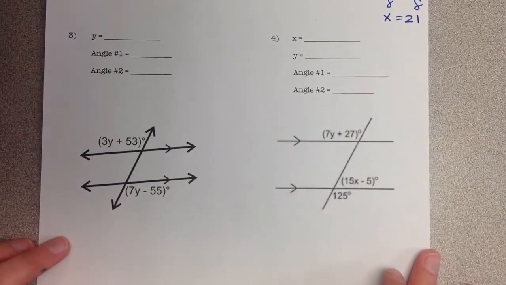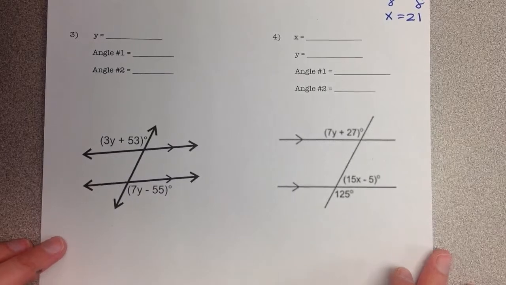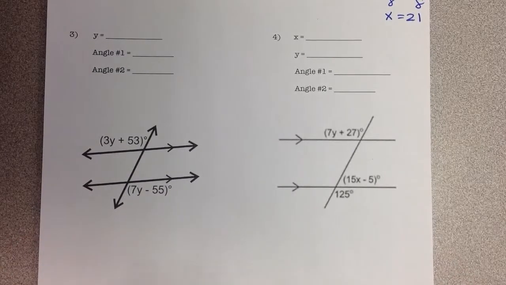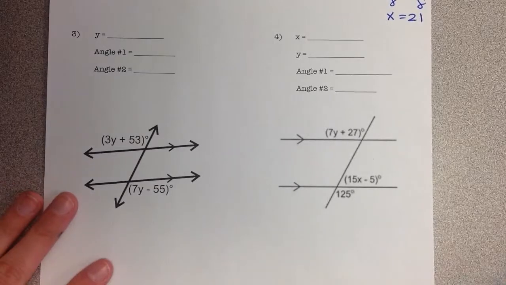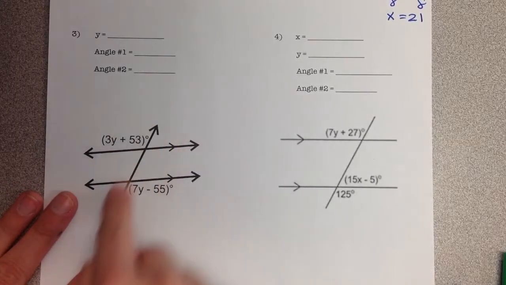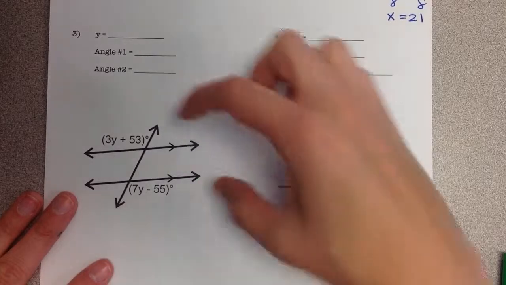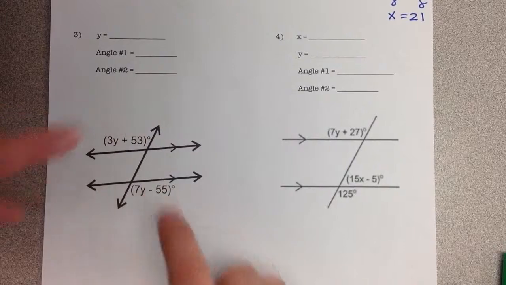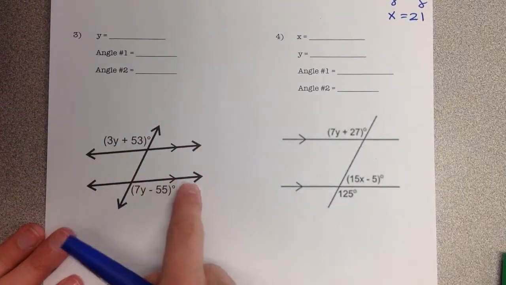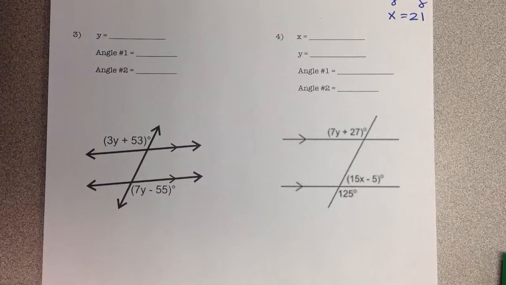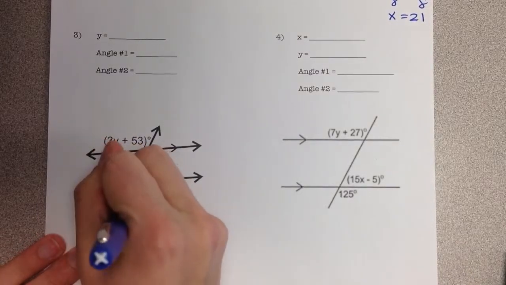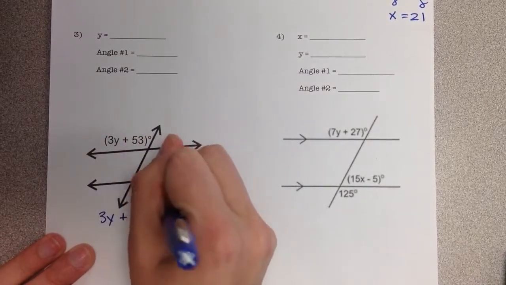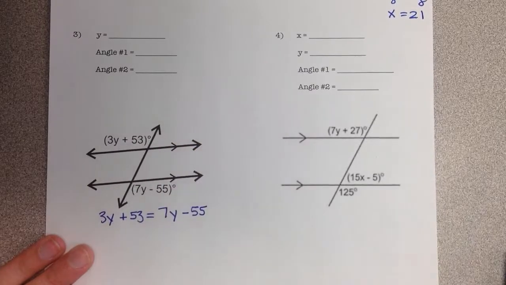All right, 3 and 4, we're using what we know about transversals and the different types of angles that are congruent based off of that. So for this, we see that we have these 2 parallel lines, a line going through it, so it's a transversal. These angles here on opposite sides and on the outside here are corresponding angles. When the 2 lines are parallel, corresponding angles are congruent. So I'm going to set up an equation setting those 2 equal to each other. So 3y plus 53 equals 7y minus 55.